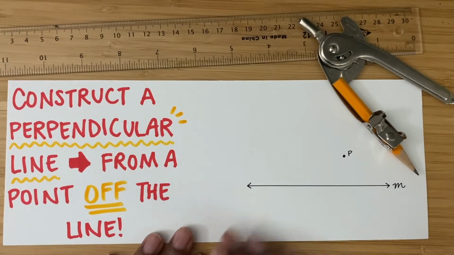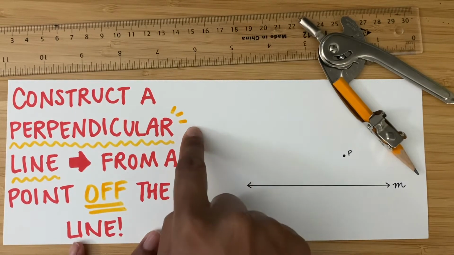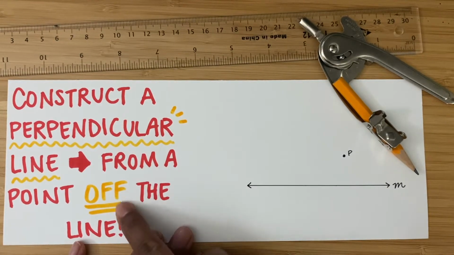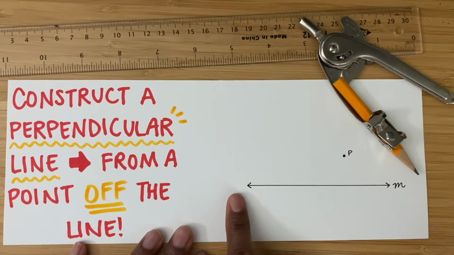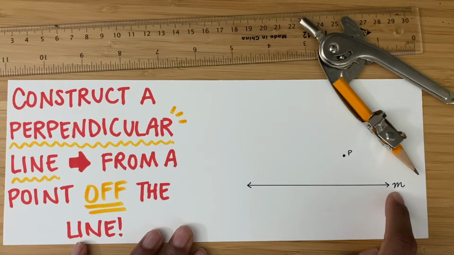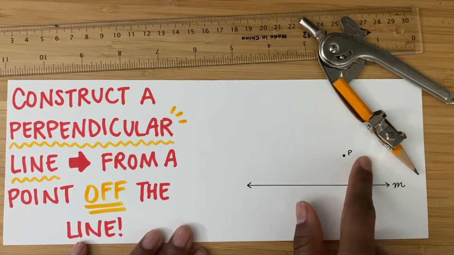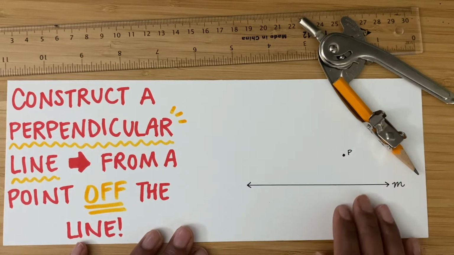In this video, we're going to go over how to construct a perpendicular line, a 90-degree, or a right angle line from a point that is off of the line. So over here, you're going to see in my example, I have line M. I can tell with the lowercase letter here, and my point P is just located floating over here in air, and it's not on my line.